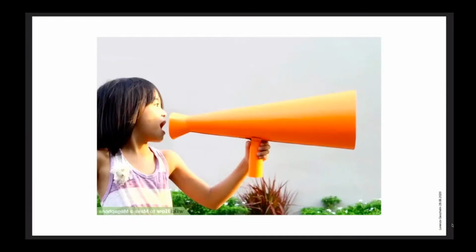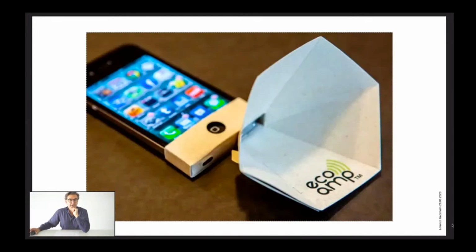Just to make sure, this is another picture that really shows how this simple device can work even with kids' voices. And here is an example of something you can actually buy online. As you can see, it is pre-cut and pre-folded.